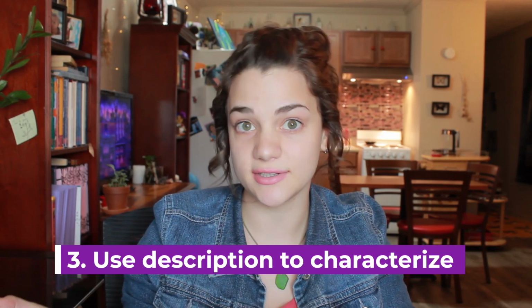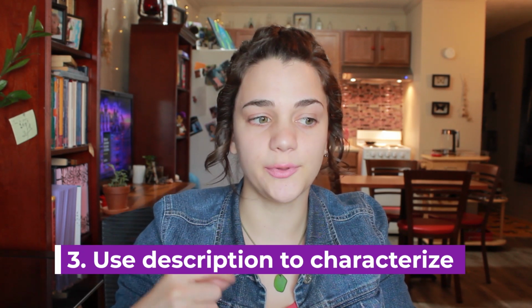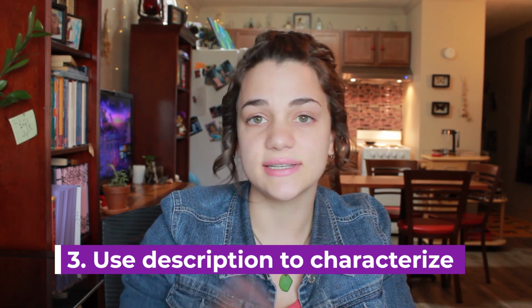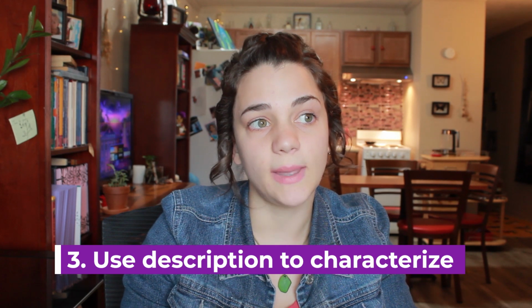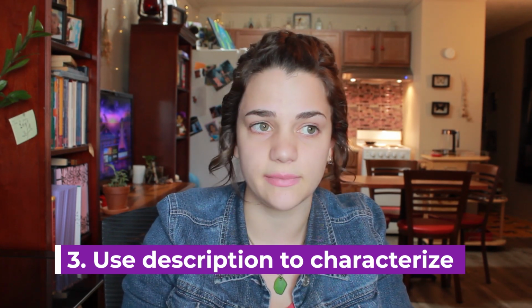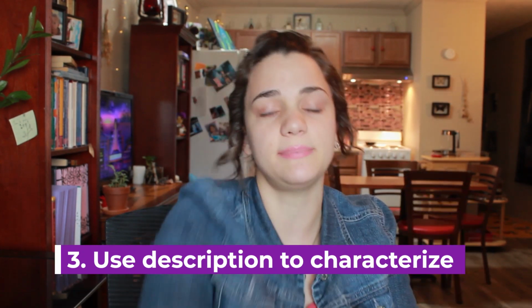Make your description work double duty. Don't just use it to help the reader picture what's there, use it to help the reader understand the character. Some relevant details that could characterize might be the state and quality of a person's clothes or how neat their hair is. Maybe they have scars or calluses from something specific that would tell us something about them.